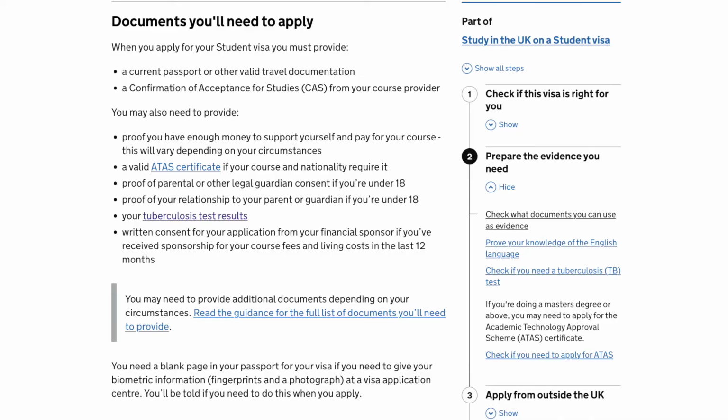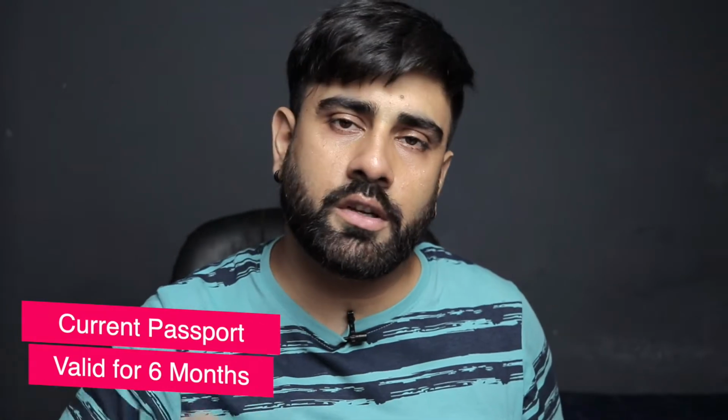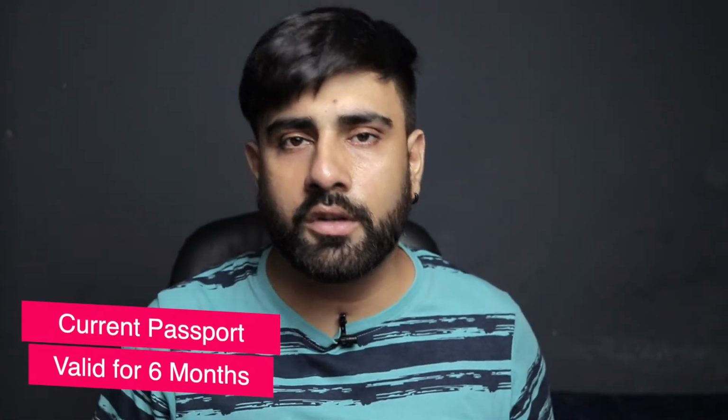So first of all, if you go on the website, you will see documents you'll need to apply, and when you apply for this UK student visa, you need to provide your current passport. So when you are applying for a visa, you need to have a passport. Without a passport you will not get your visa, obviously, but there are many things like without a passport you won't even be able to give your IELTS, you won't be able to give a medical, or you won't be able to even apply to your university. At this stage, if you're looking forward to apply for a UK student visa, I'm pretty sure you have your passport. So this is the document you have.